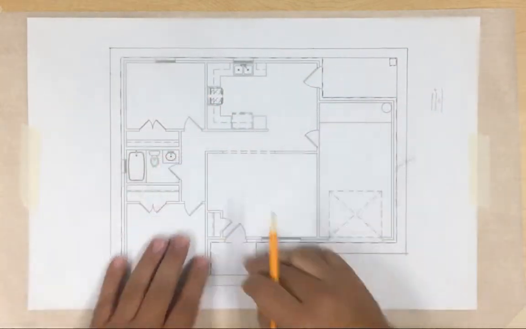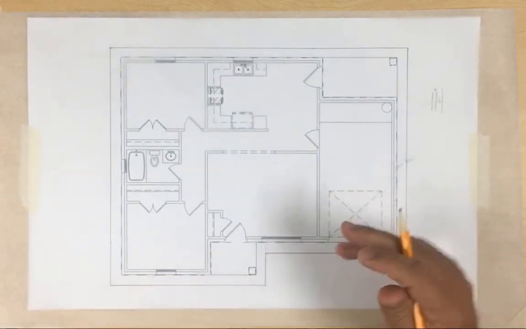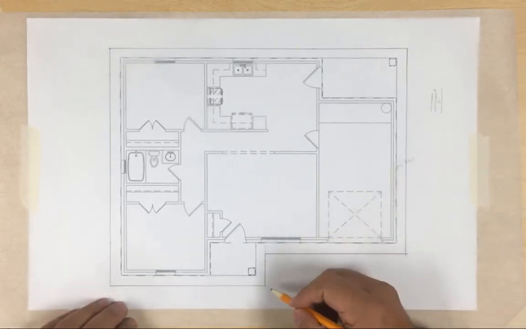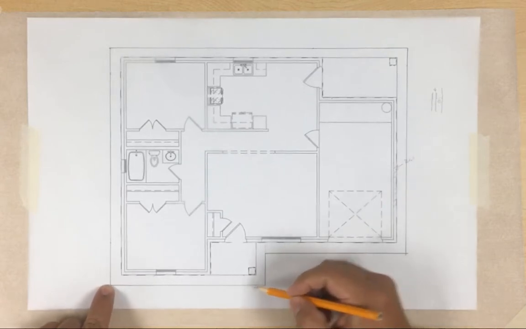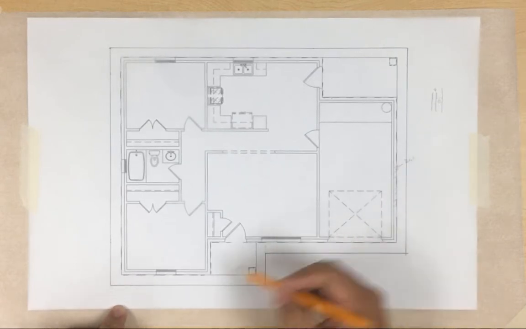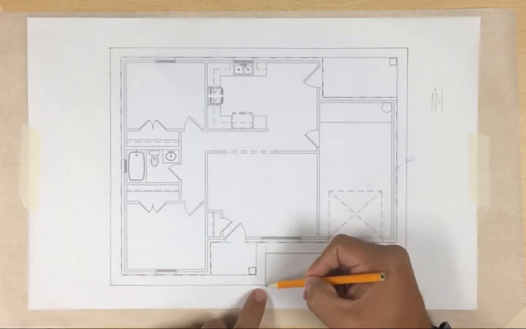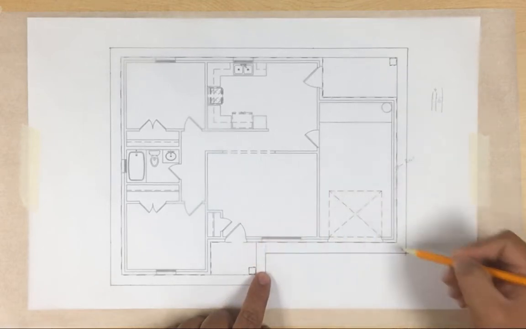Now we have to figure out where our hips are going to be. For a hip roof, you're going to go to every corner. Every corner that you have, you're going to cut the angle. For example, this one is at 90. You see that 90? You're going to do a line cutting the angle. This is at 90, you cut the angle.